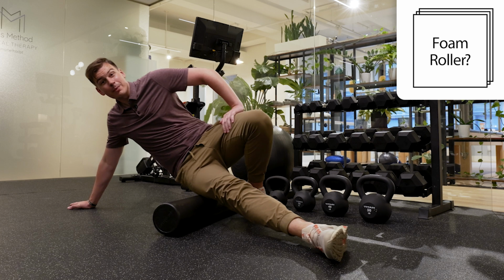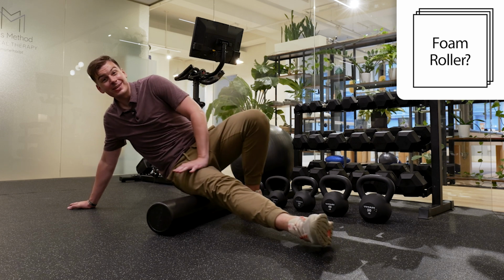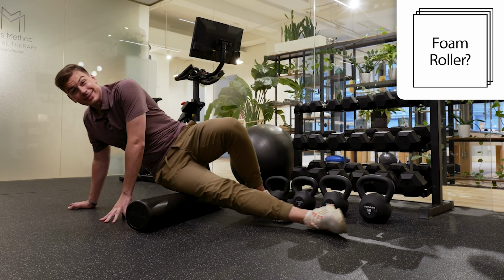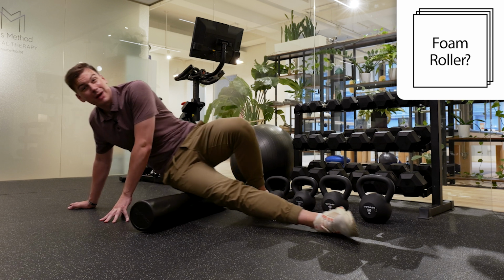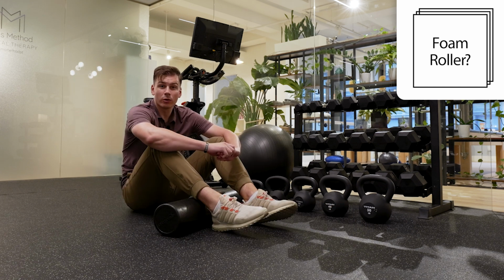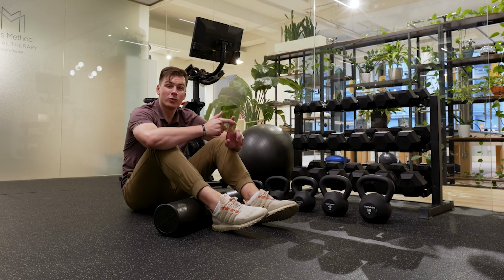More to that point, if you've ever tried to roll out your IT band, you may have noticed that it really hurts. Ugh. Not only is this extremely unpleasant, but because the IT band itself is not a muscle, it will not respond as well as a muscle to something like foam rolling. So instead of putting yourself through that torture, just focus on the muscle, your tensor fascia lata. It's certainly more comfortable, and I promise you in the long run it'll do you way more good.